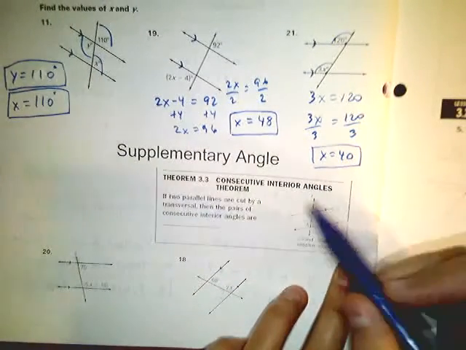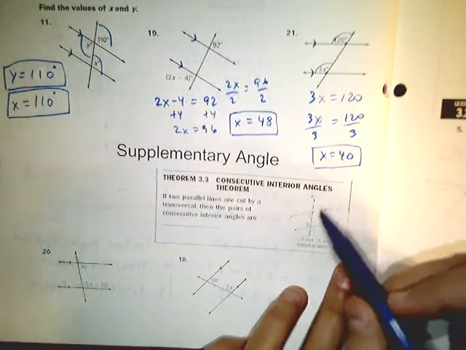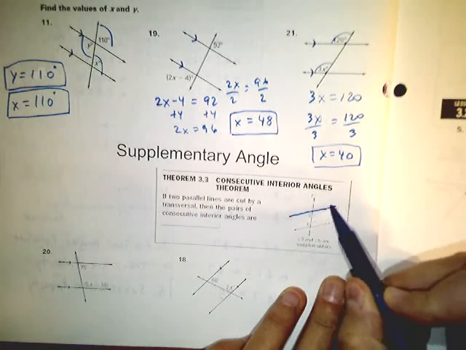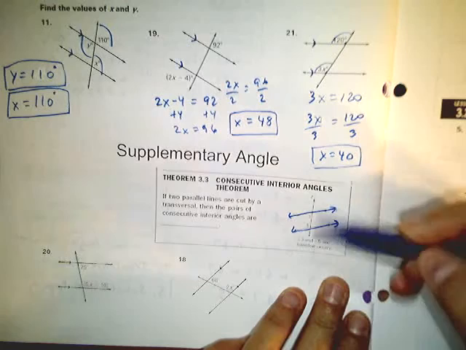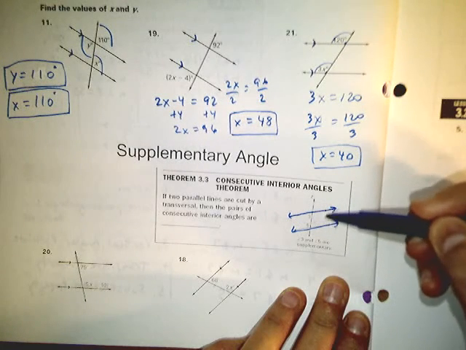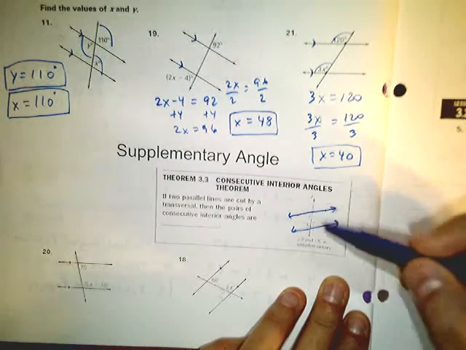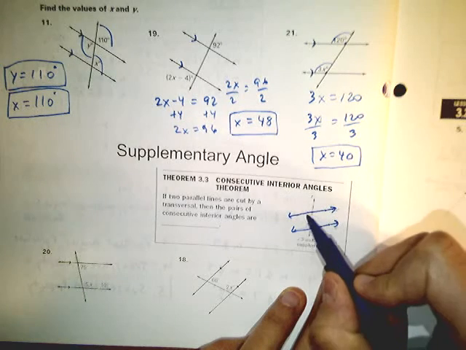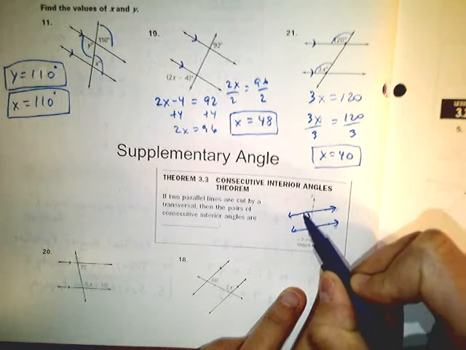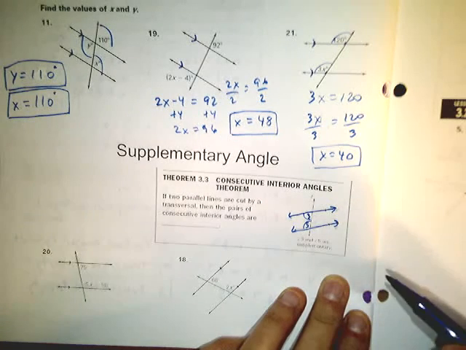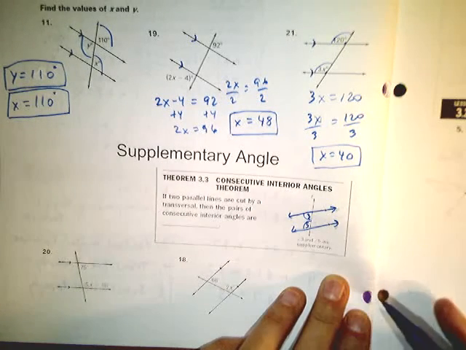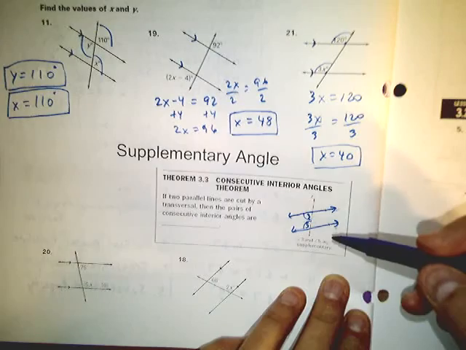The next relationship was something called consecutive interior angles. So remember, if this is the roadway, the boundaries of the road are those two lines, this would be the interior, right? The inside of the road. Consecutive means that they're on the same side of the line. So this angle 3 right here and this angle 5 right there are on the same side of the line. Now those two are not going to be congruent. They have a different relationship.